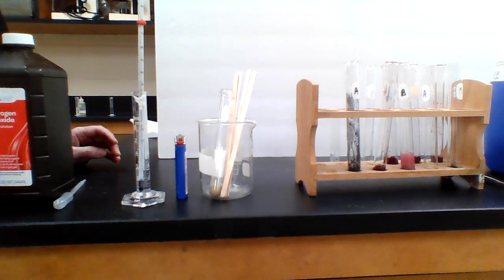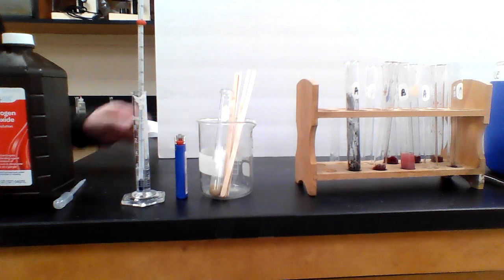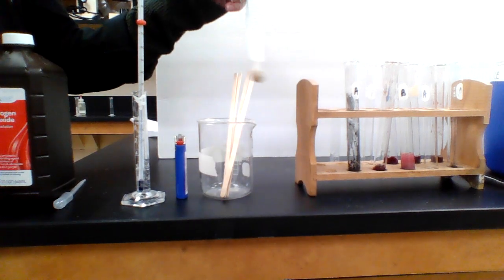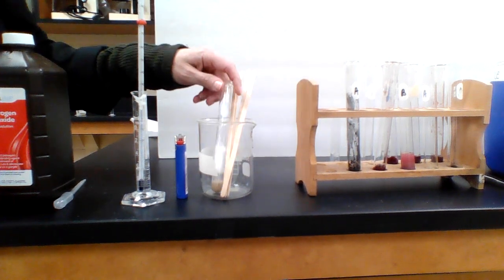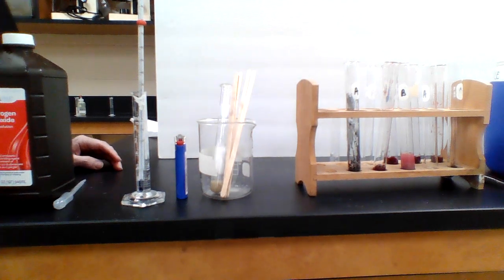And then I'll put the thermometer into the... Look at how much that bubbled. That wasn't supposed to bubble at all, you guys. So we'll take a look at the temperature change for all of them after that.